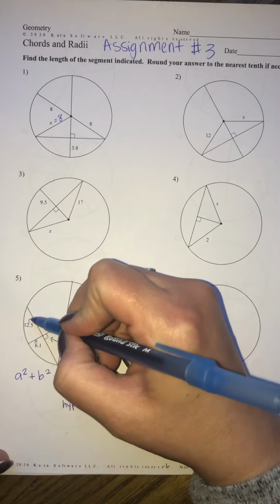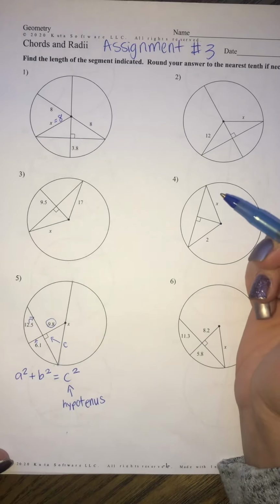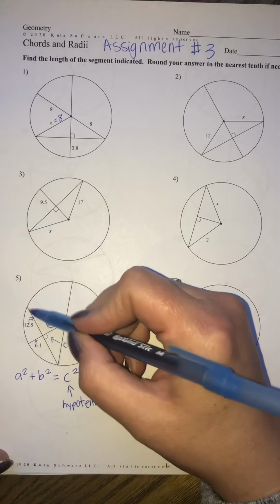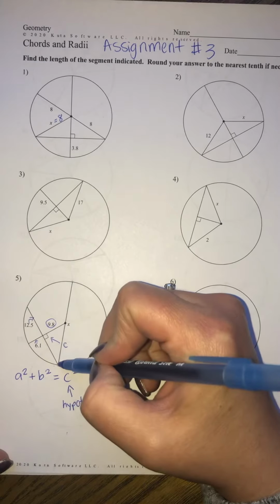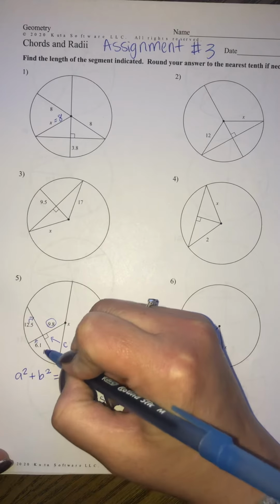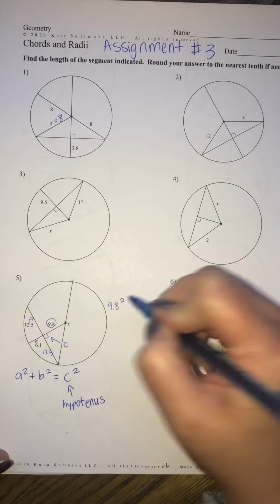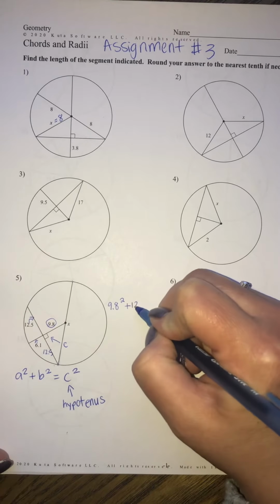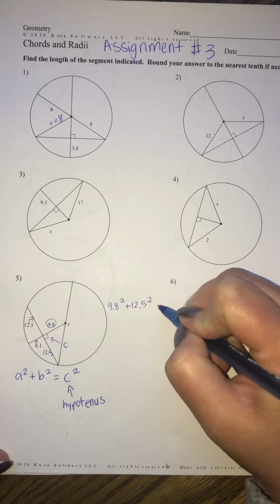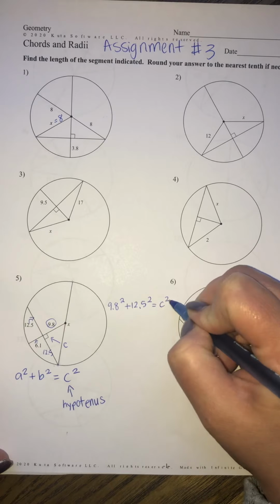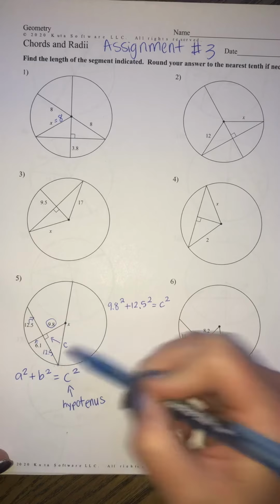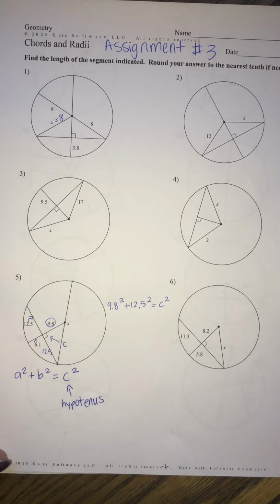And then this 12.5 is going to that segment right there. If this is 12.5, then that is 12.5 as well. So we're going to plug in 9.8 squared plus 12.5 squared, and that is going to equal c squared, which is this radius side that we're trying to find.